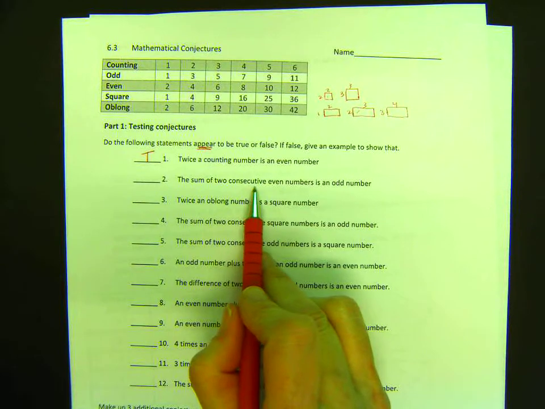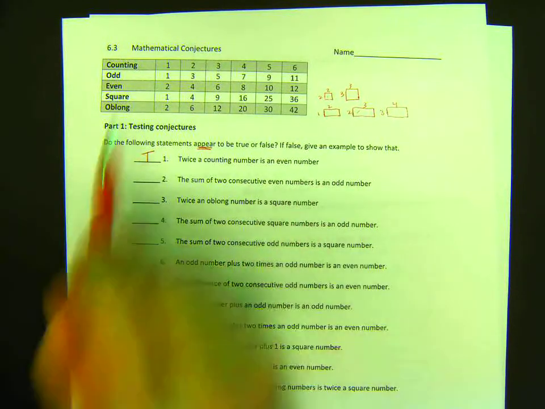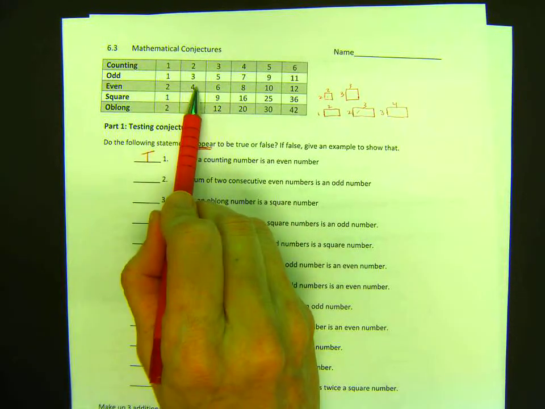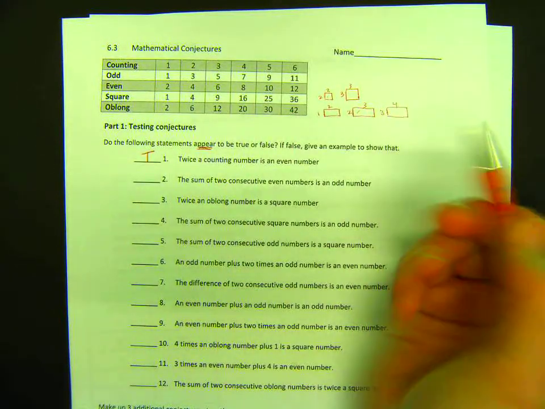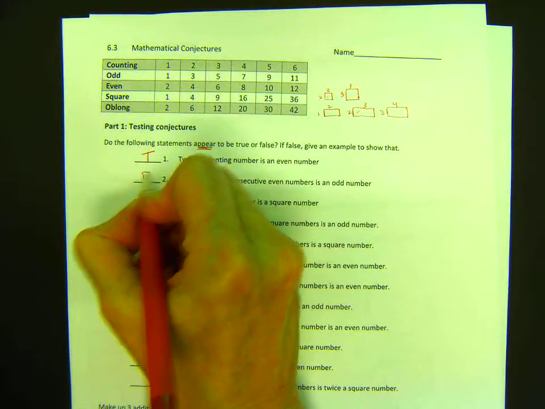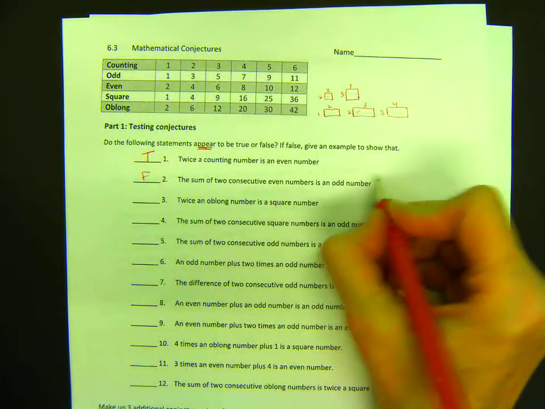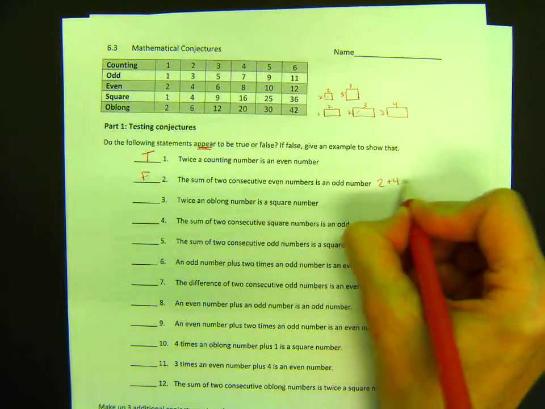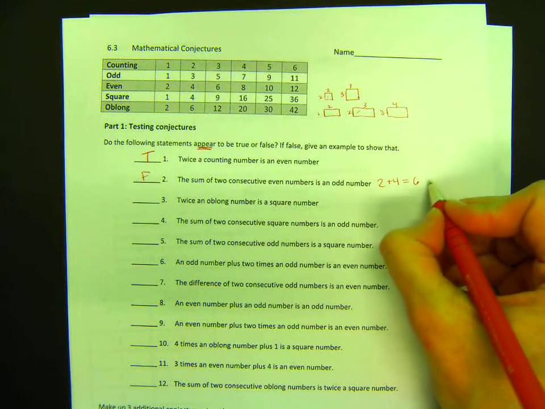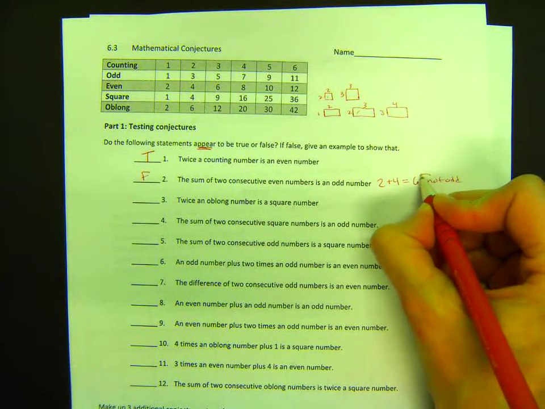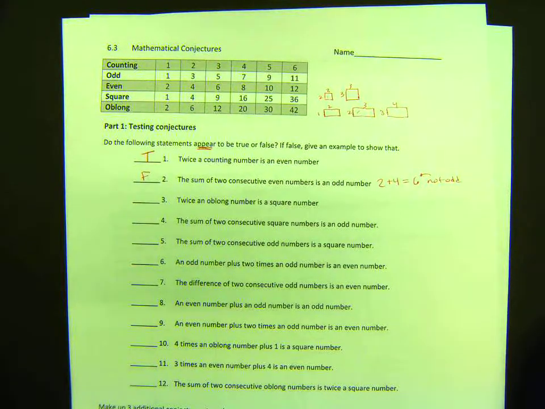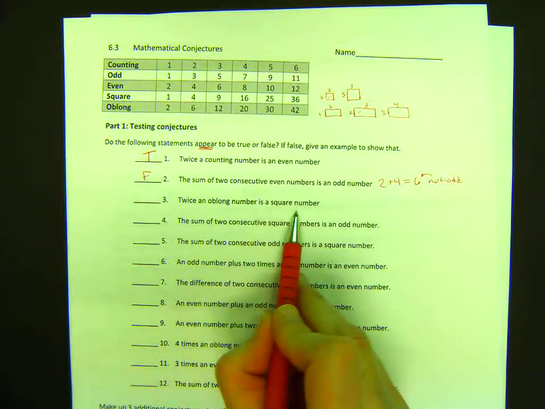The sum of two consecutive even numbers is an odd number. So if I try 2 plus 4, I get 6, 4 plus 6, I get 10. Those are not odd numbers, and so I'm going to put false. Right away, my very first example, 2 plus 4 equaled 6, which is not odd. And so that would be my example. I'm done.